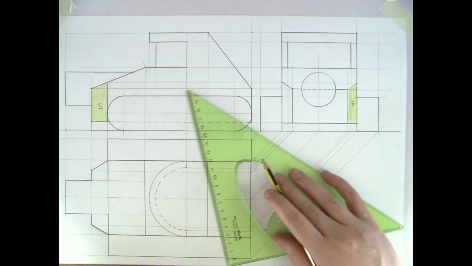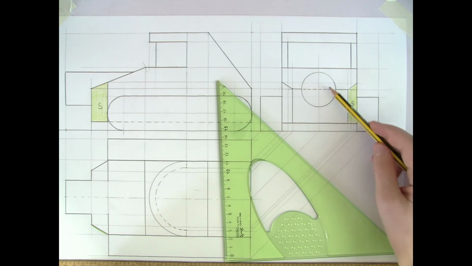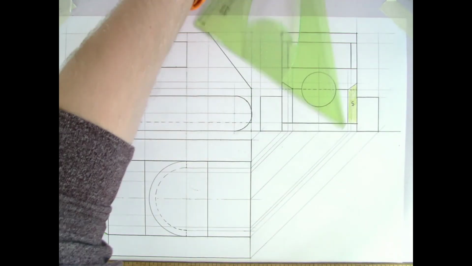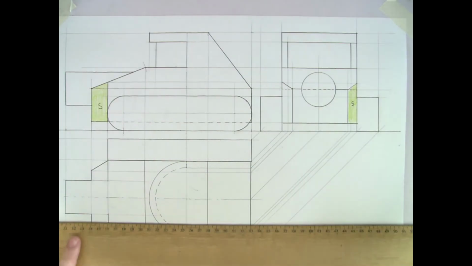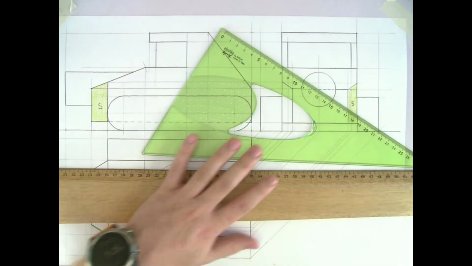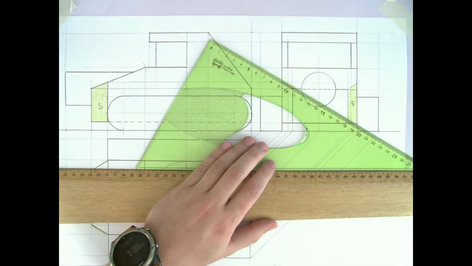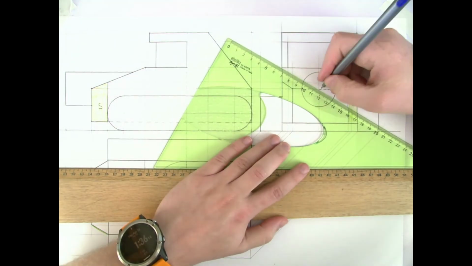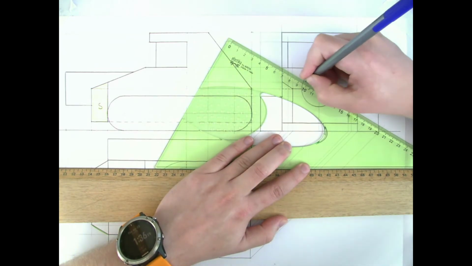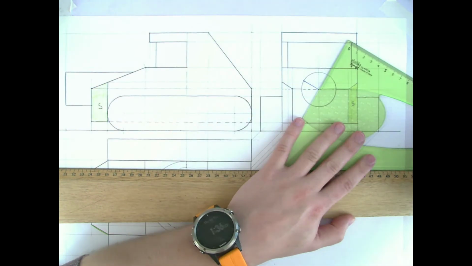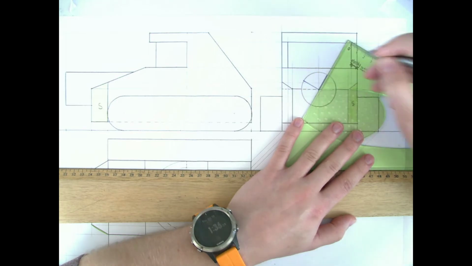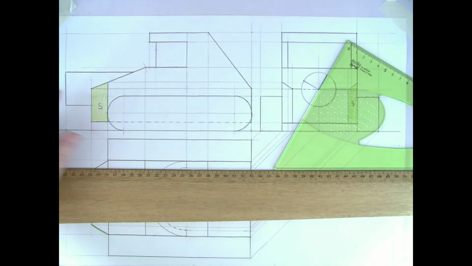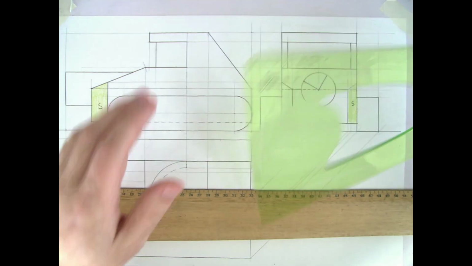So what I'm going to do is divide my end view, the circle, the cylinder in the end view, with my 60-30 degree set square. So dividing this up 60-30, now we only need to do the top half of it, as the bottom half of it is just a cylinder coming straight into a flat surface that's perpendicular to it.